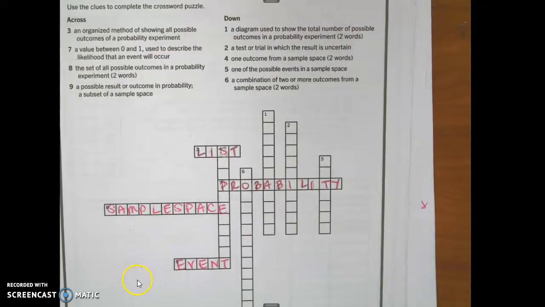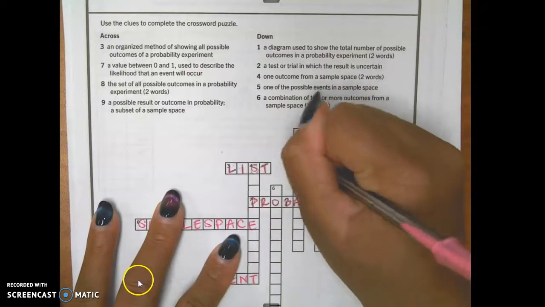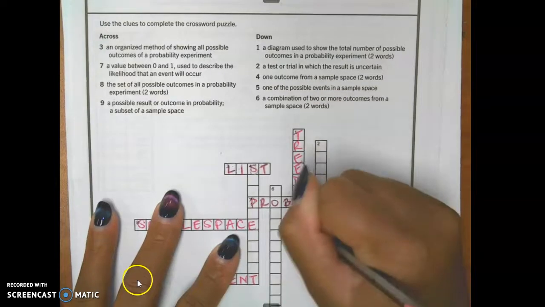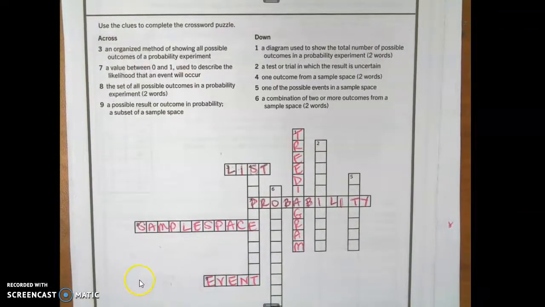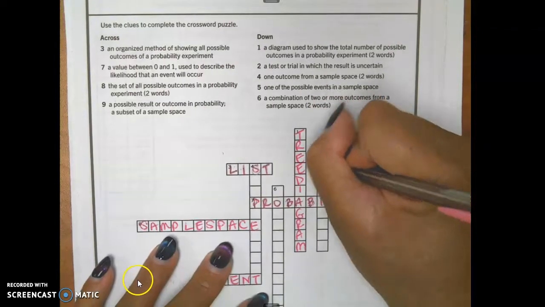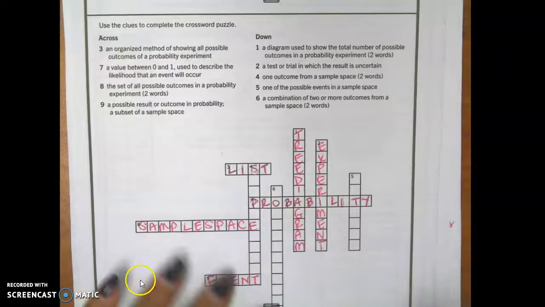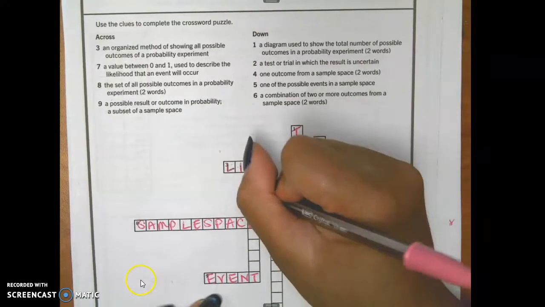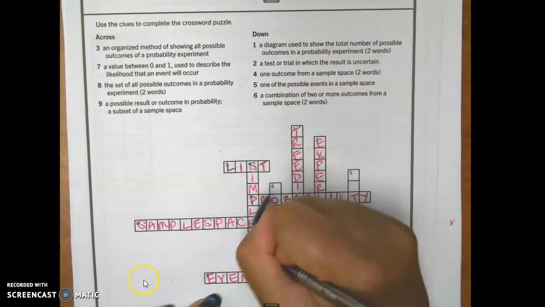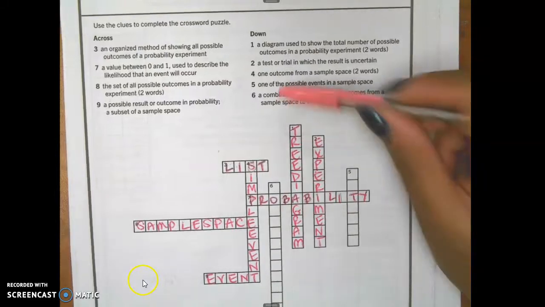Down. 1 down. A diagram used to show the total number of possible outcomes in a probability experiment. Tree diagram. A test or trial in which the result is uncertain. Experiment. We don't know what happens, so we're going to experiment to see what will happen. One outcome from a sample space. 2 words. A simple event. 1 outcome. What's more than 1 outcome? A combination of 2 or more outcomes. Compound.